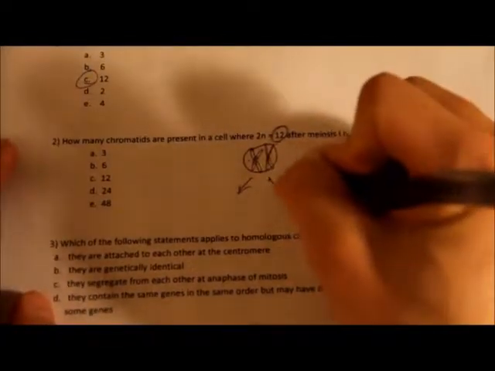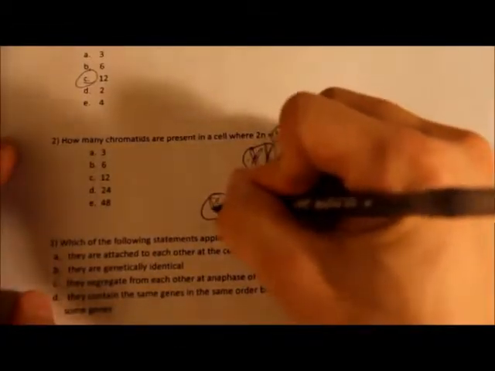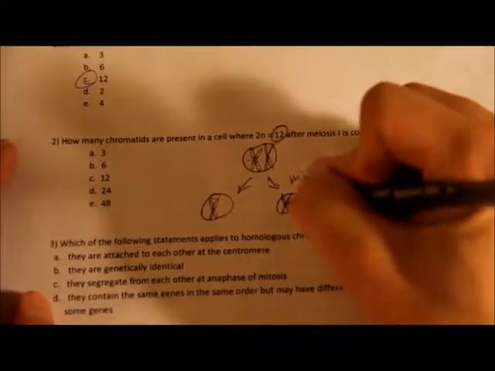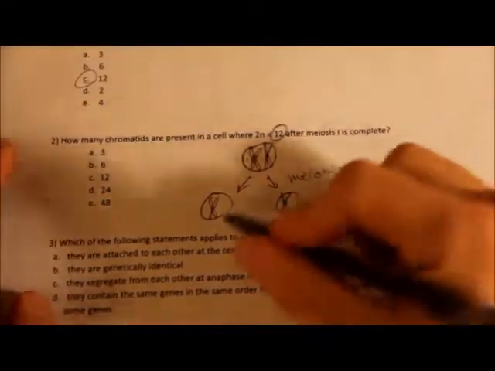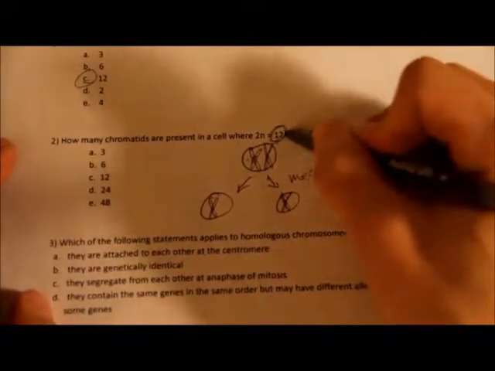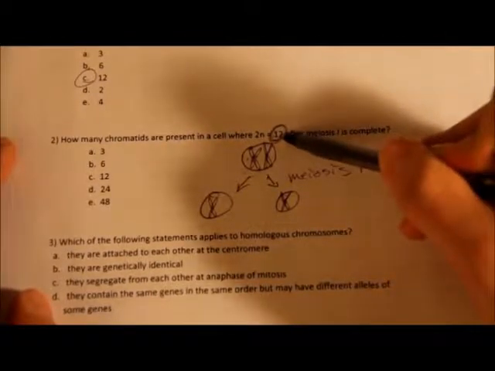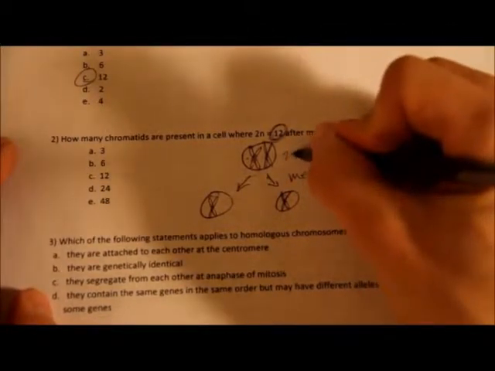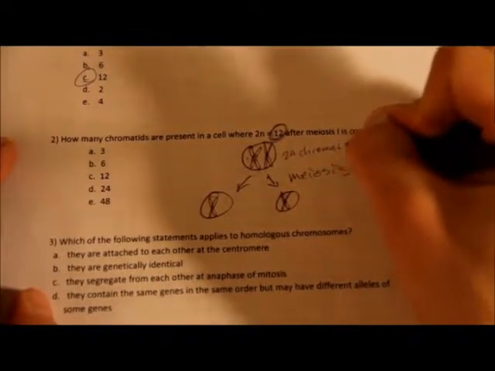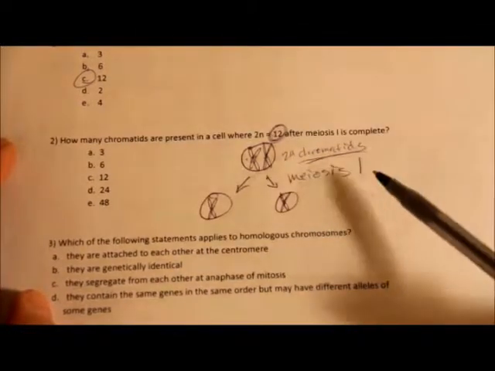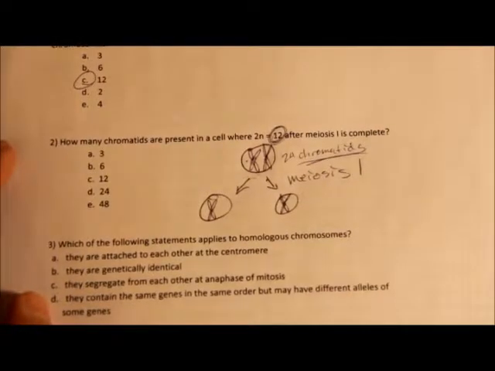Now, once it divides in meiosis 1, we know that the homologous pairs split. They're no longer a tetrad, and each homologous chromosome goes into a separate cell. So in this first cell we have 12 homologous chromosomes, but in each of those chromosomes we have 2 chromatids, meaning there's 24 chromatids. Okay? Please be aware of the difference between chromosome and chromatid.